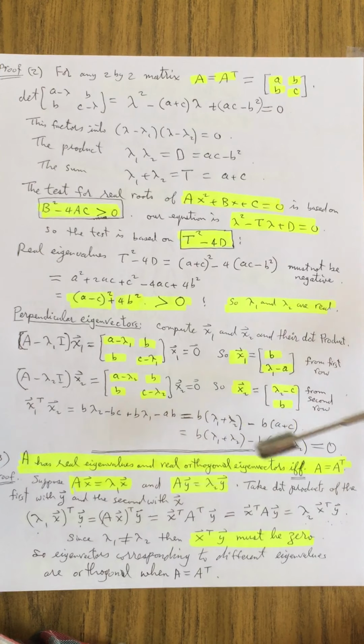The last result would be B times (lambda 1 plus lambda 2) minus B times (lambda 1 plus lambda 2), equal to 0, okay, which proves that the eigenvectors are orthogonal in general for a symmetric 2 by 2 matrix.